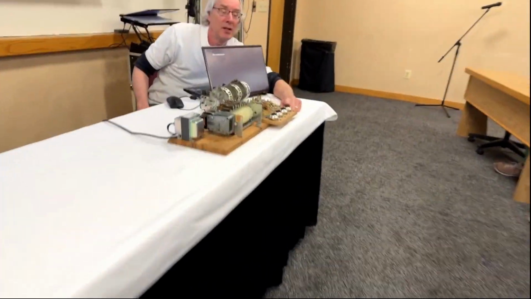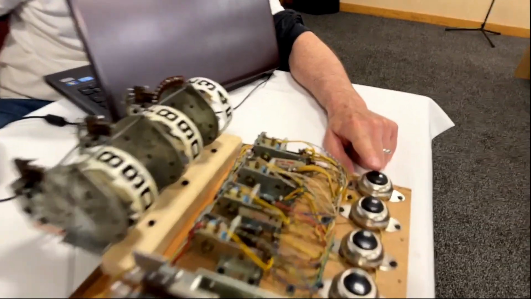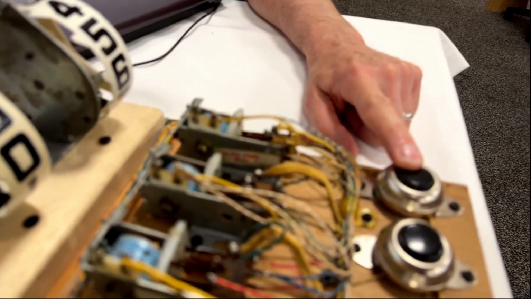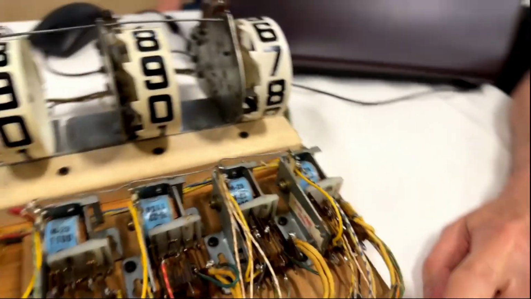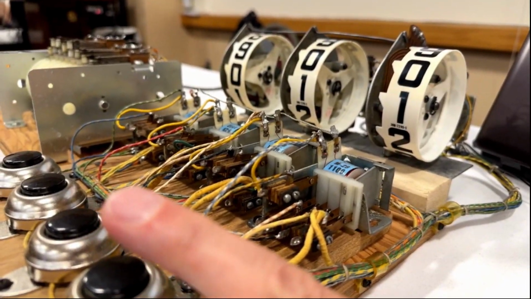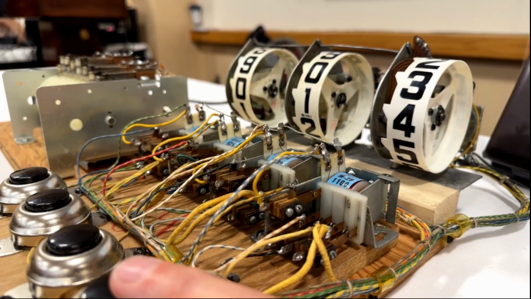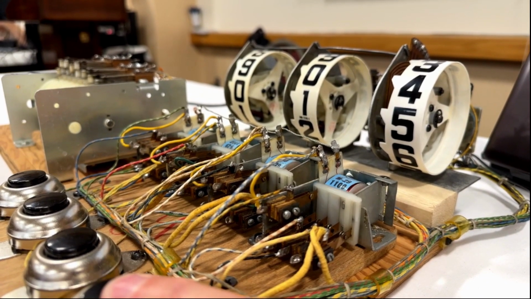Holding the button down for a second so we hear the click come. And you'll notice that it doesn't advance until I let go of that button, right?